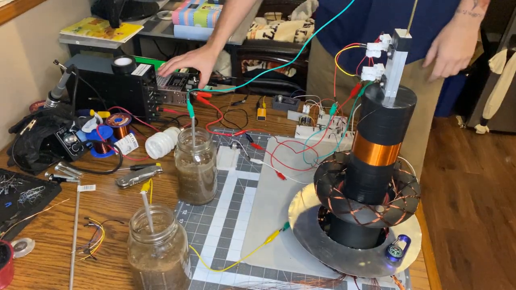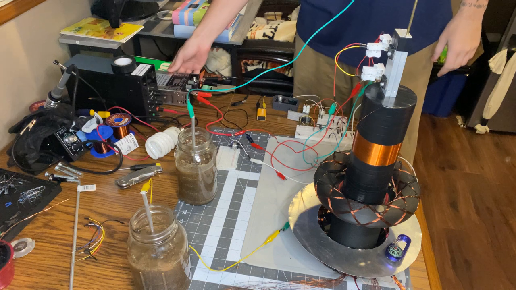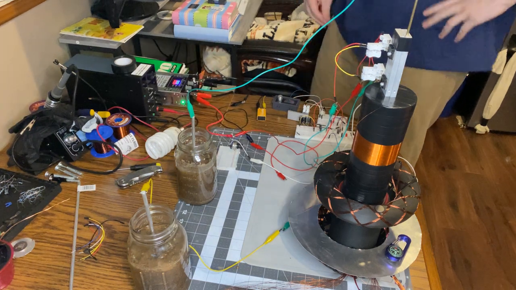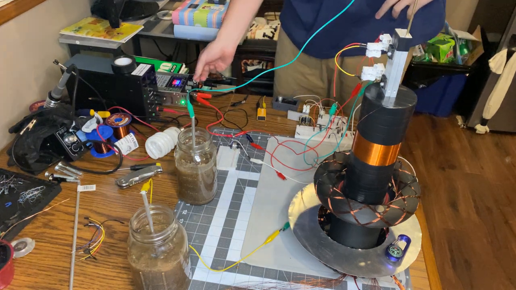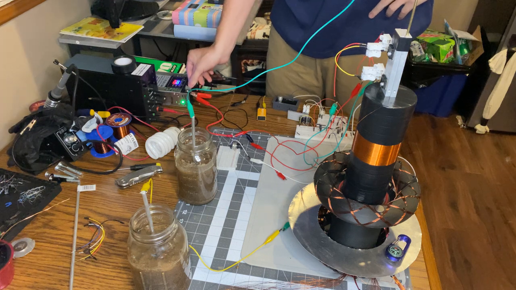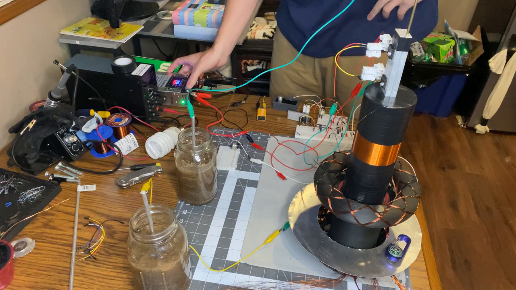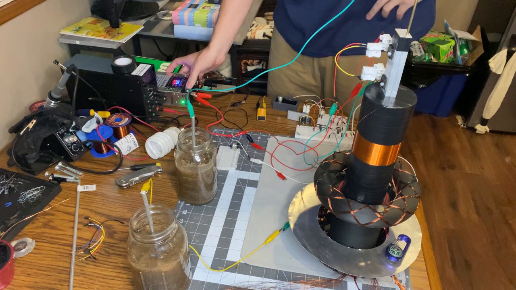Okay, so fire this up. And with this setup, you do not want to start with 30 volts. We'll just start at 12 volts.